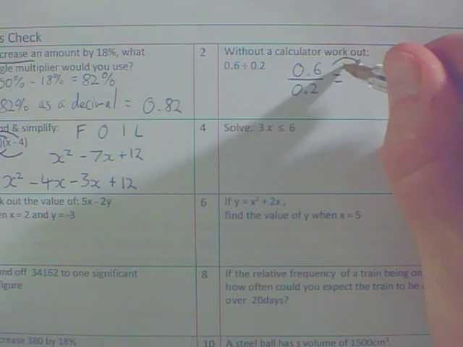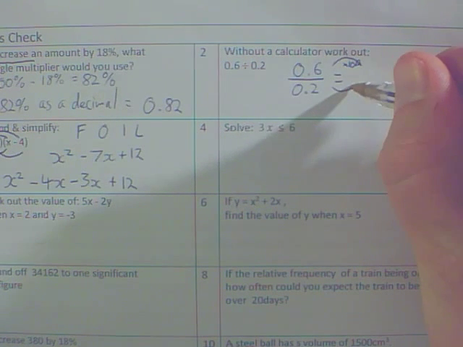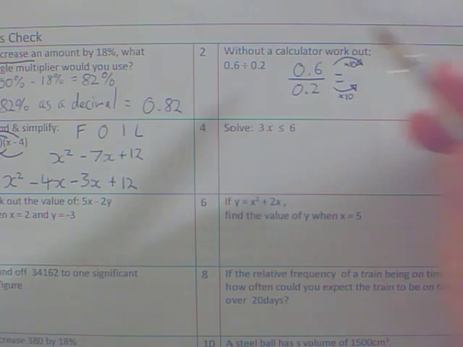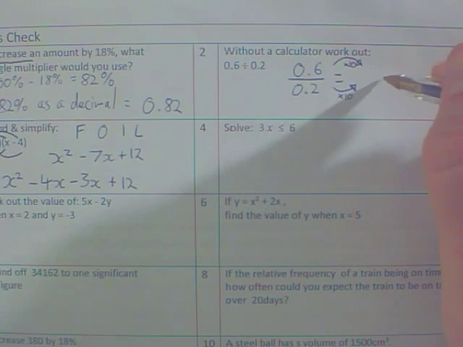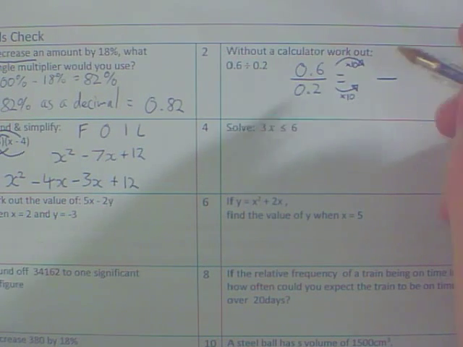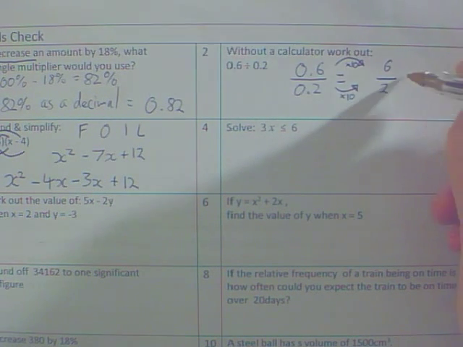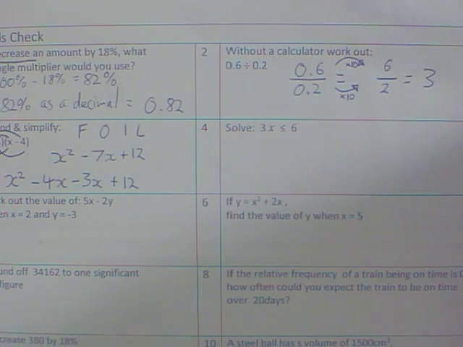As long as I multiply the top and the bottom by the same amount, I have an equivalent fraction. 0.6 divided by 0.2 is the same as 6 divided by 2, which is 3. That's probably the easiest way to do it.